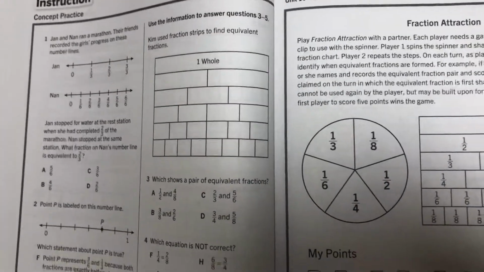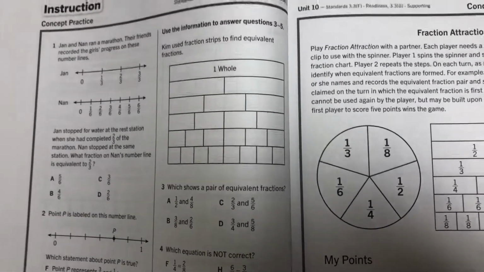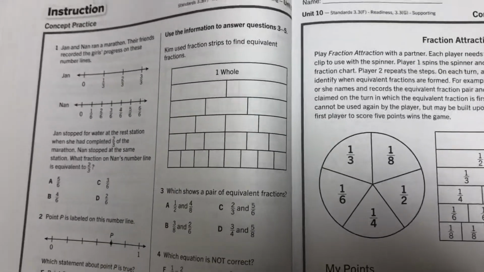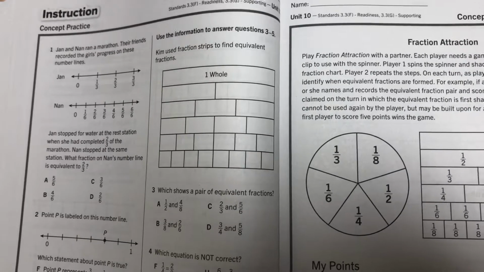What we really need to do, guys, is that a lot of these questions are high level. The students cannot do them independently. They don't even know how to start and tackle some of these questions. We've got to model what we are expecting them to do.